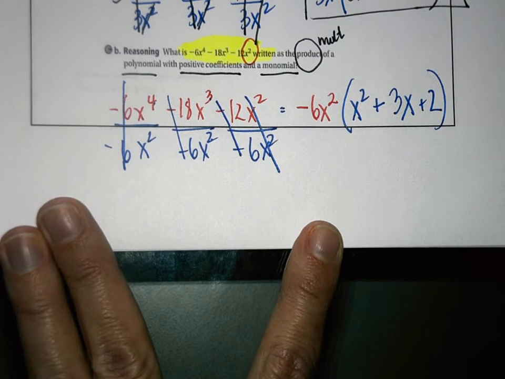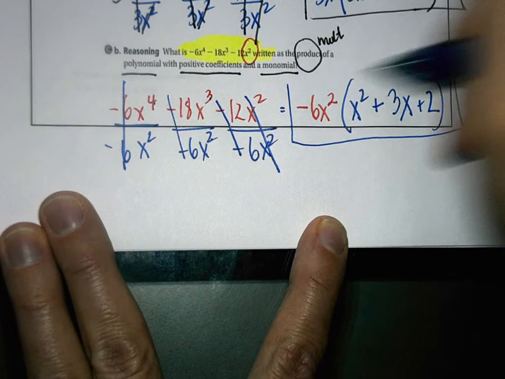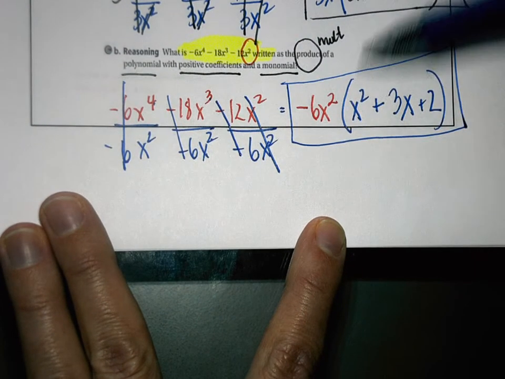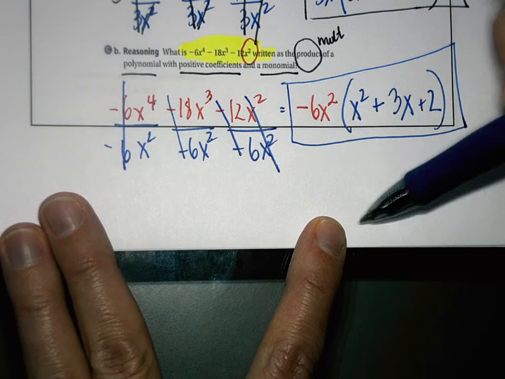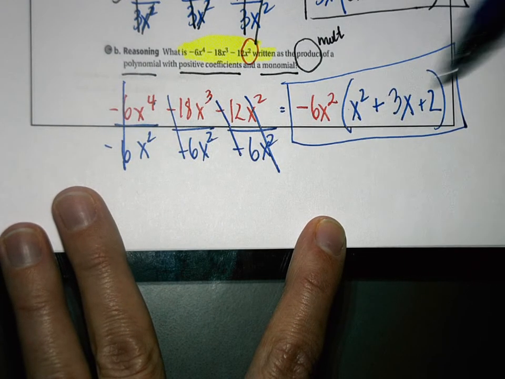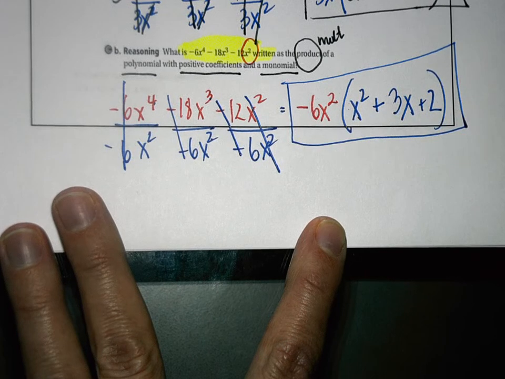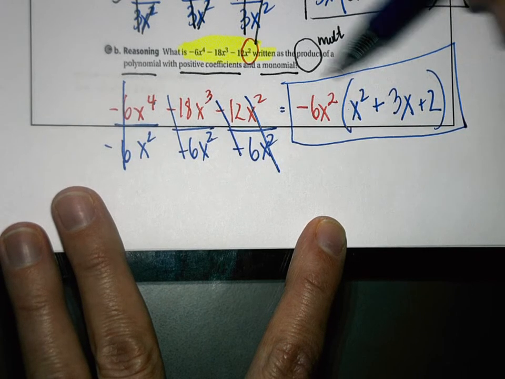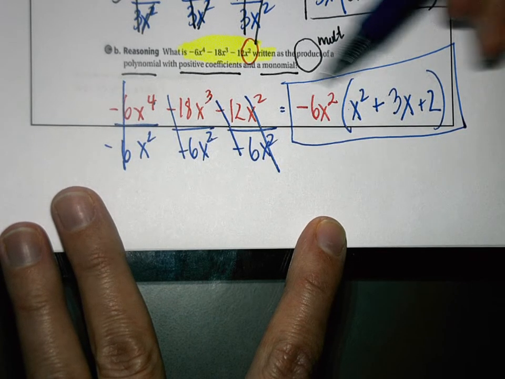And so that is the product, which means multiplication, of a polynomial of positive coefficients. So notice all the numbers in front here, those are your coefficients, they're all positive, and a monomial. A monomial is a single term, and so that's the single term there in front.